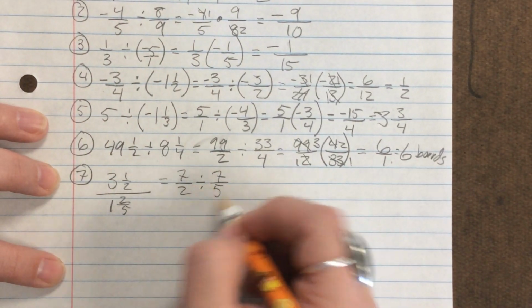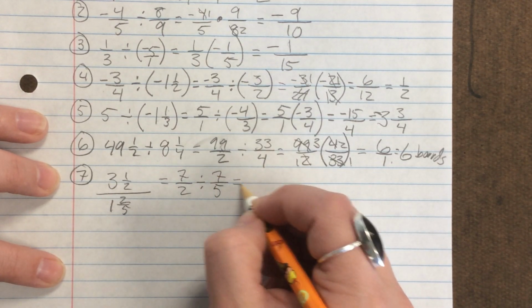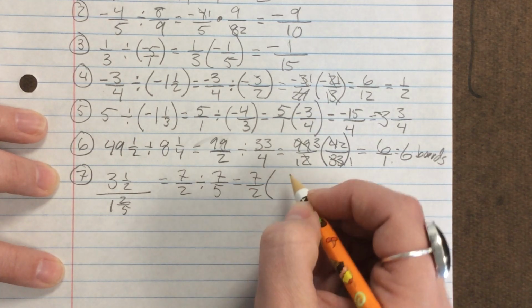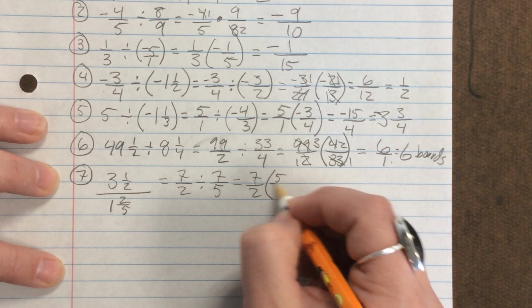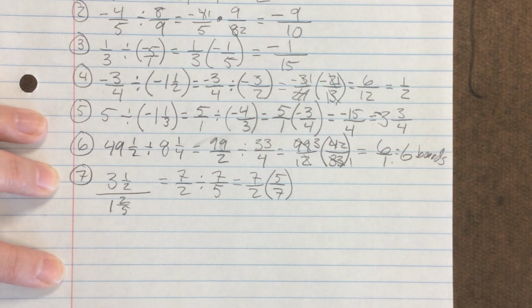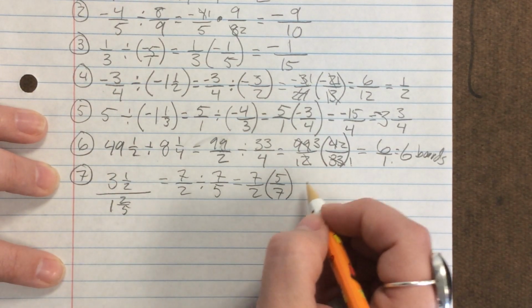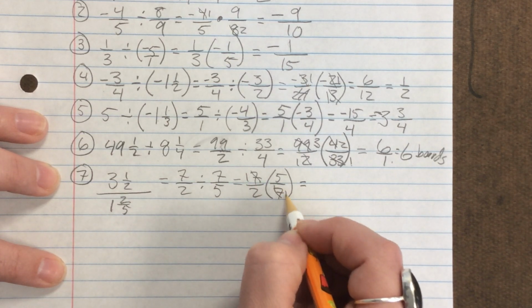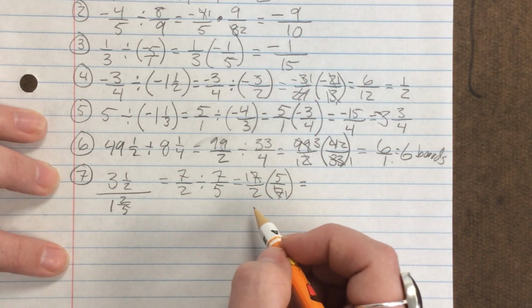Okay, and now we will multiply by the reciprocal, keep the first one, change divide to multiply, and flip the second one. And look how conveniently that puts a 7 on top and 7 on the bottom, which means we can reduce those to 1, because 7 divided by 7 is 1.